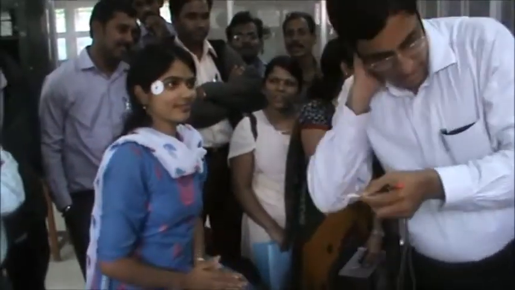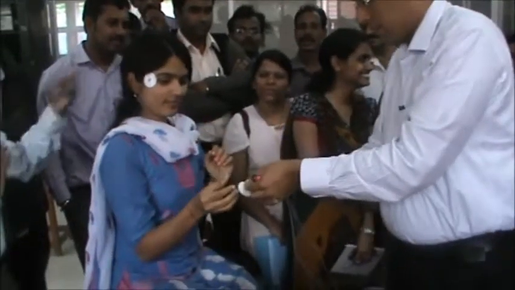You connect this behind the neck. This is the neck reference.